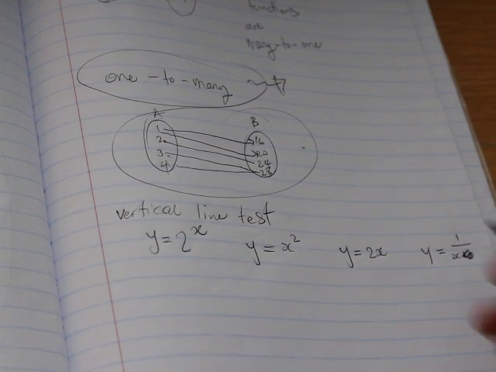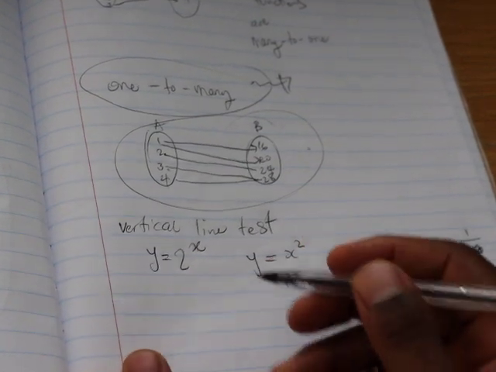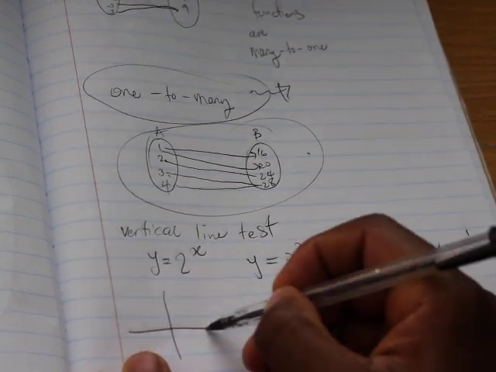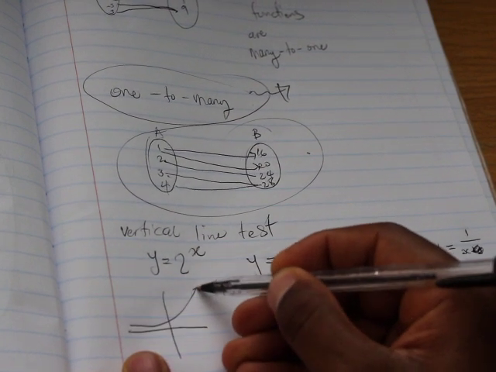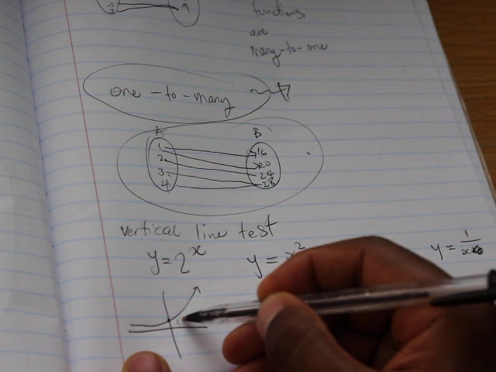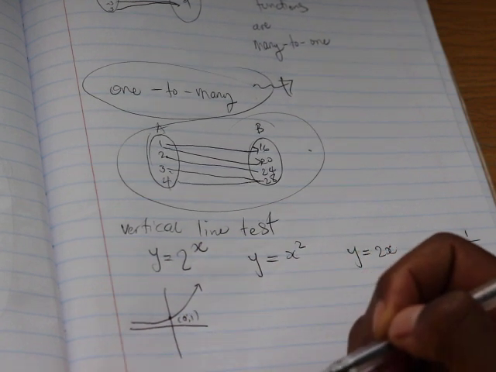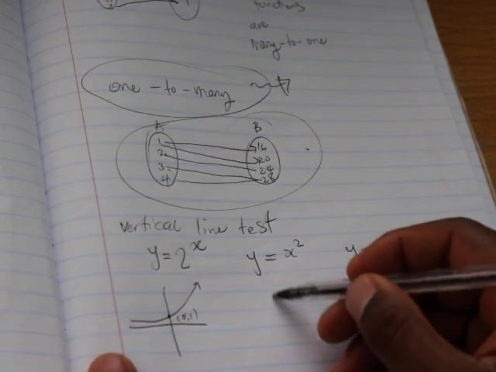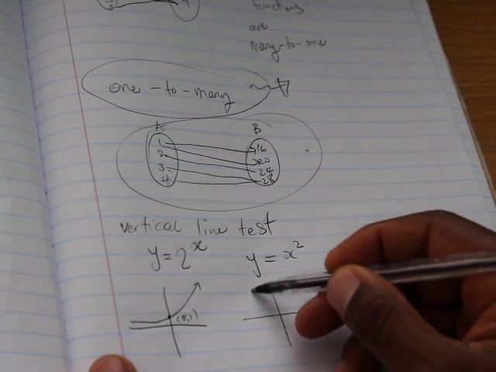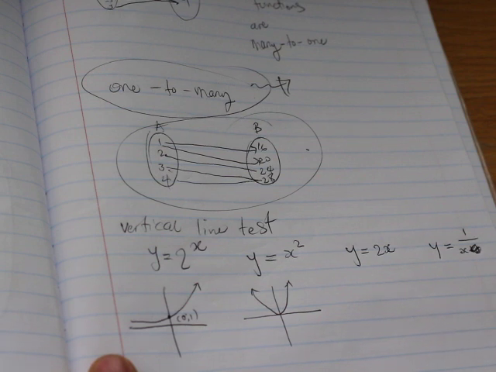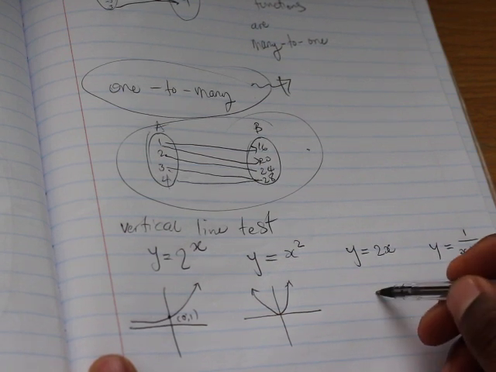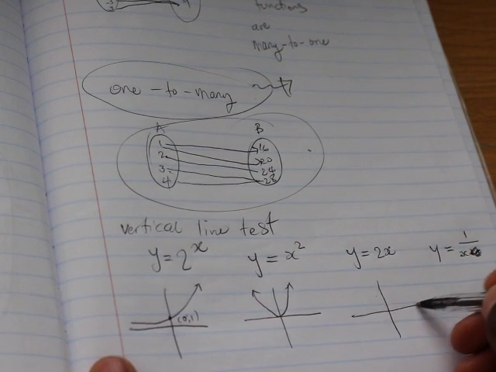All right, so this one is going to go like this, an increasing function. Here it's going to be 0, 1. And then this one is going to go like this, one of the easiest functions to plot. And this one is a linear function.